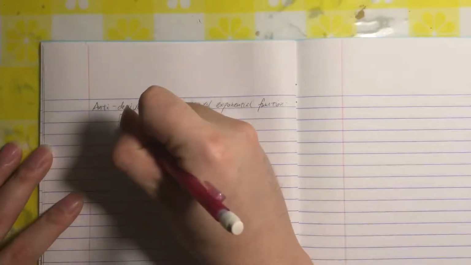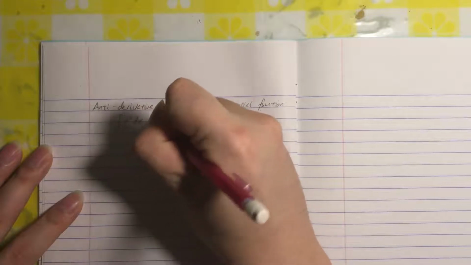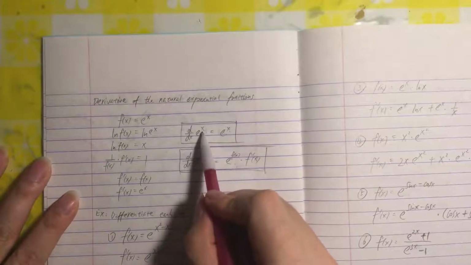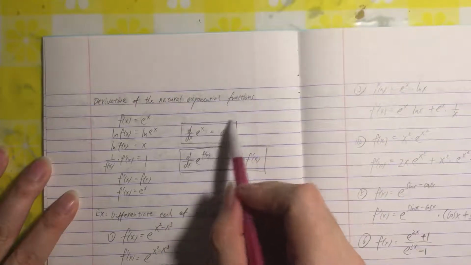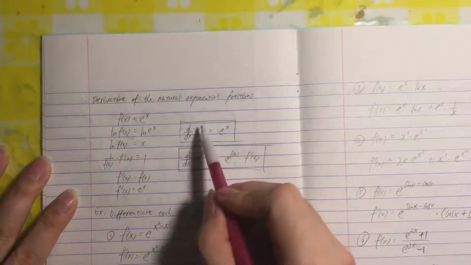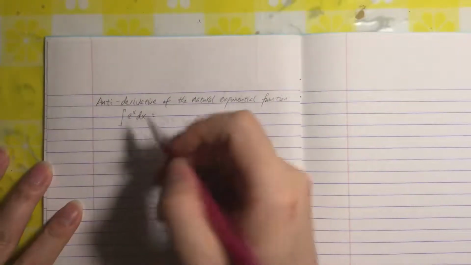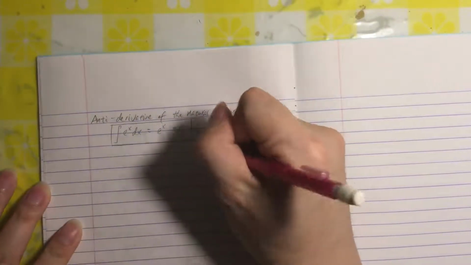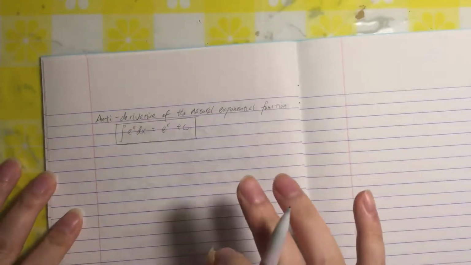Next, let me introduce the antiderivative of the natural exponential function. How can we take antiderivative from the function e to the power of x dx? We know that derivative of e to the power of x stays the same. Then the antiderivative of e to the power of x also stays the same. It's e to the power of x plus c. That's the formula for an antiderivative of the natural exponential function. Next, based on this formula, let's do some examples.